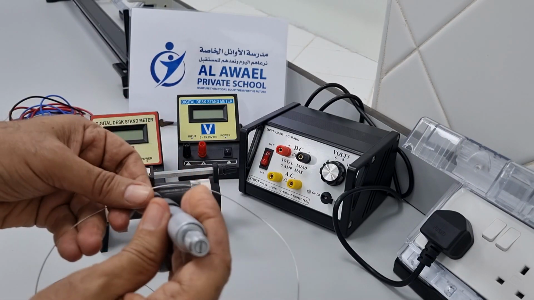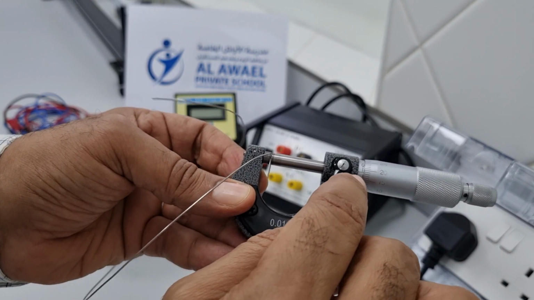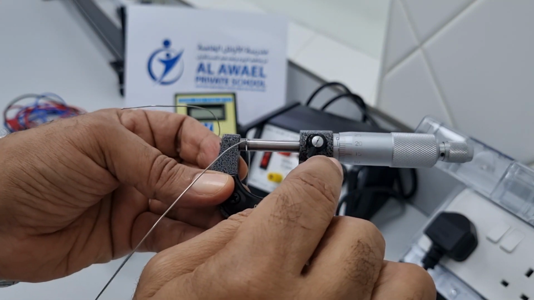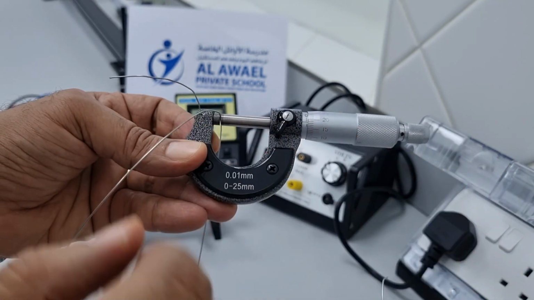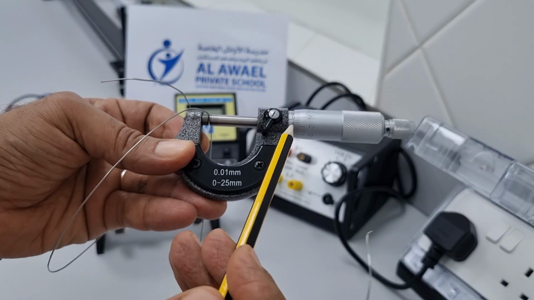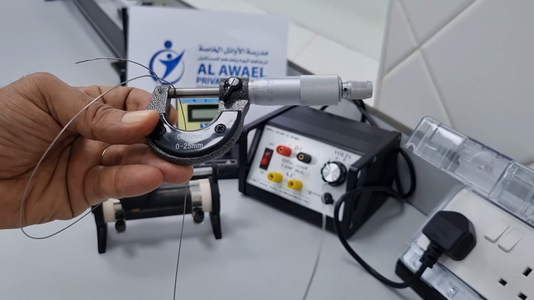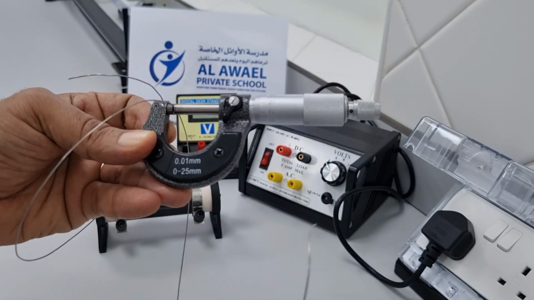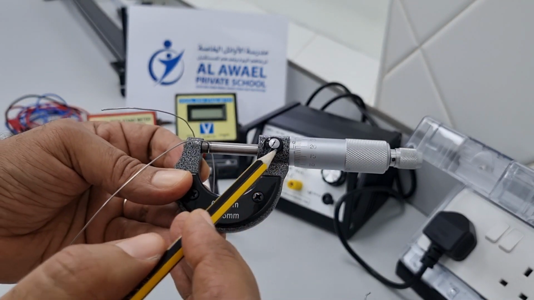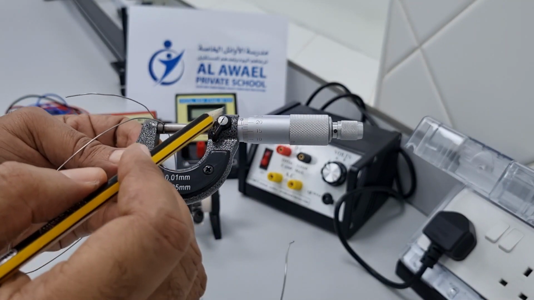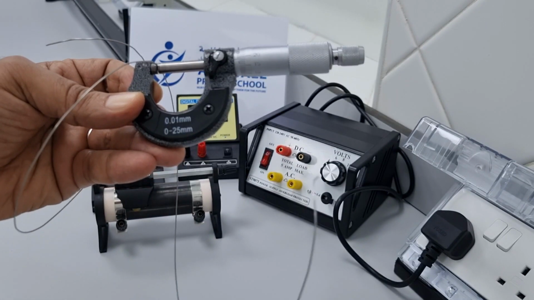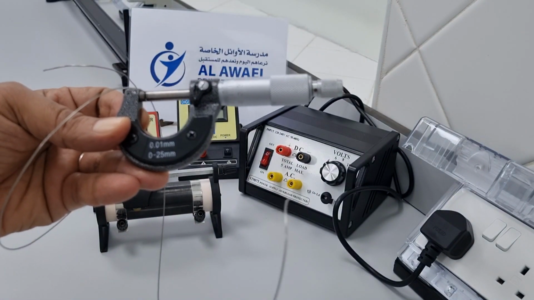Another position, the main scale 0.5. The rotational scale or the vernier scale is 19. That is the same, 0.5 millimeter plus 0.19. So the total in this position of the wire is 0.69 millimeter.